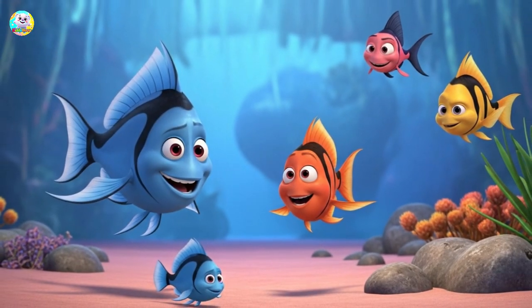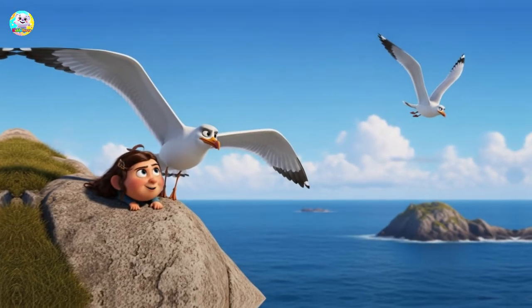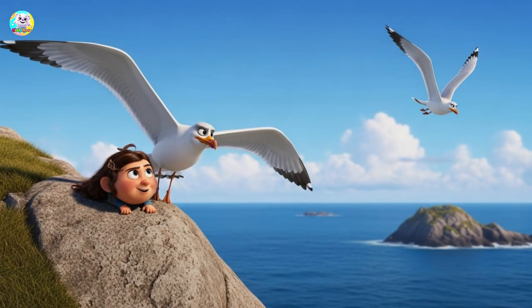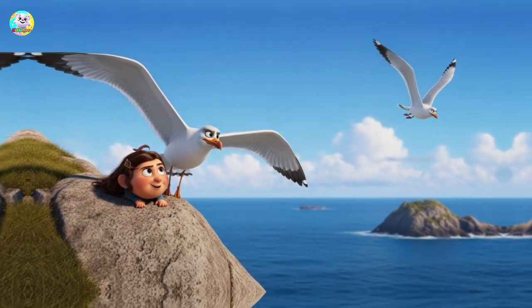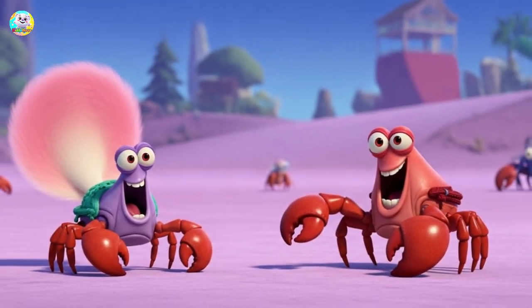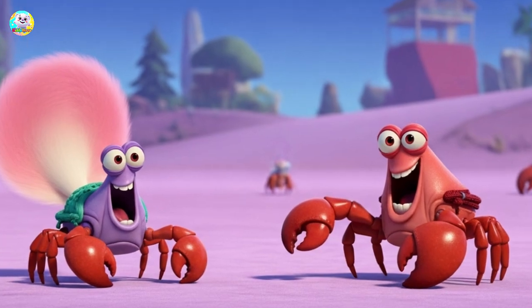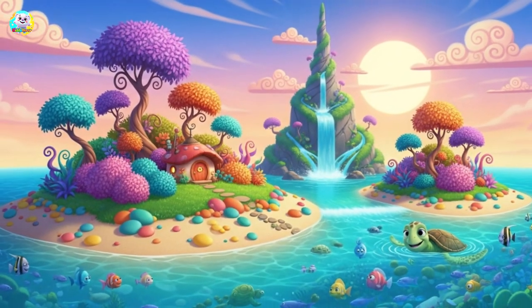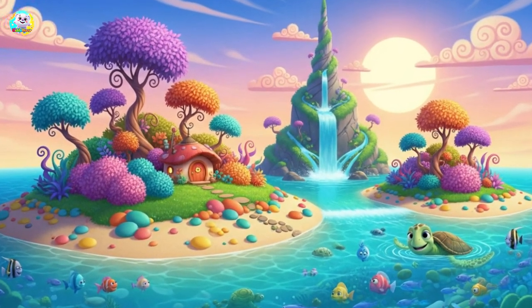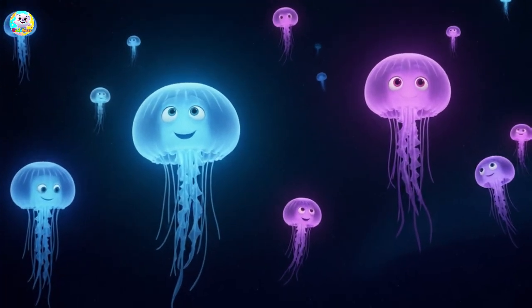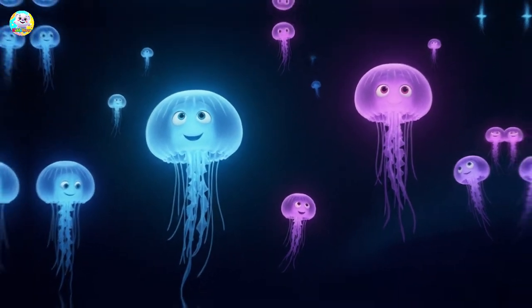F is for fish, swimming with a crew. G is for gull, soaring high and free. H is for hopper crab, clicking by the sea. I is for island, a place in the ocean blue. J is for jellyfish, glowing through and through.